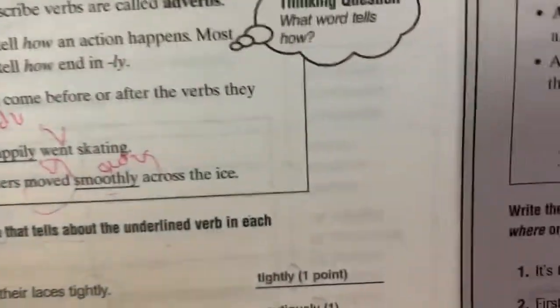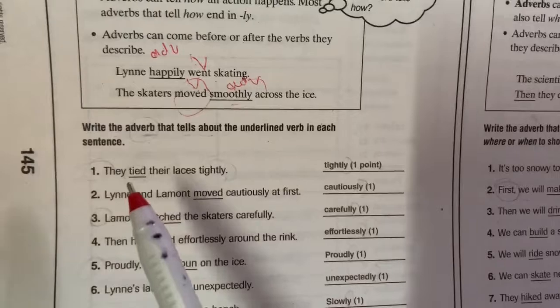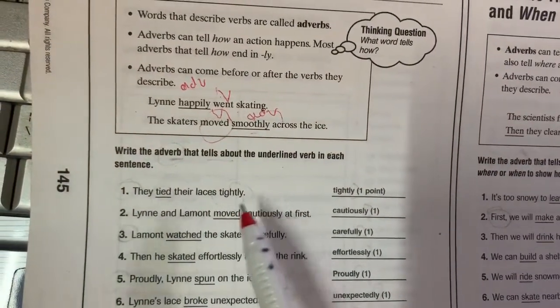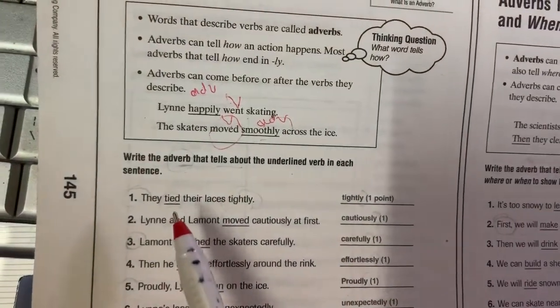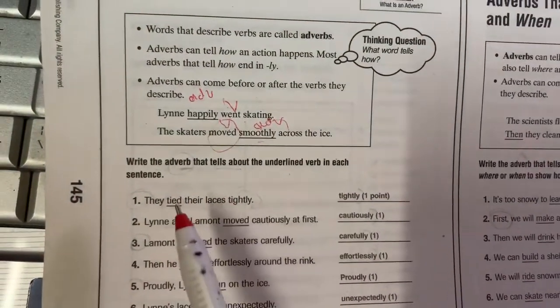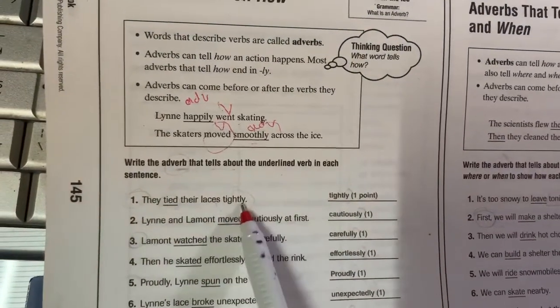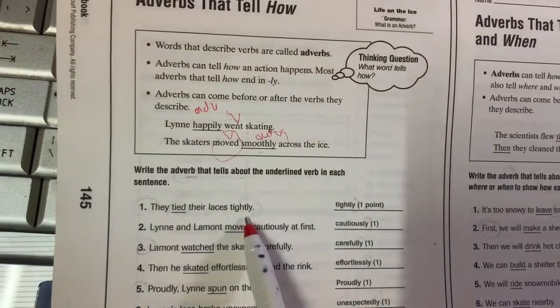Okay, let me read the first sentence here. They tied their laces tightly. Where is the verb here? Tied. So the verb here is tied. What comes after the verb? Tightly. What does it mean tightly here?